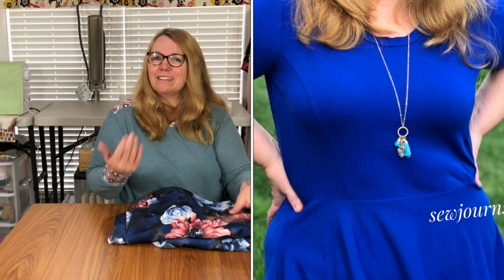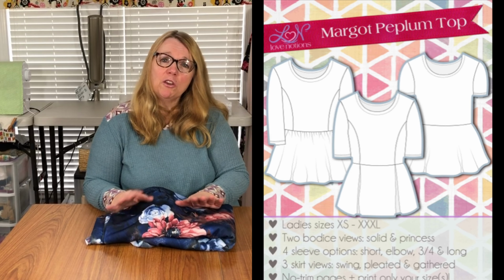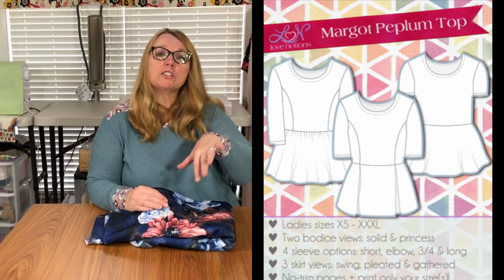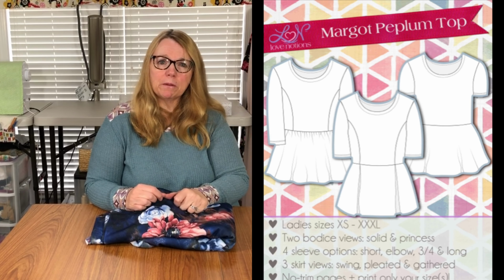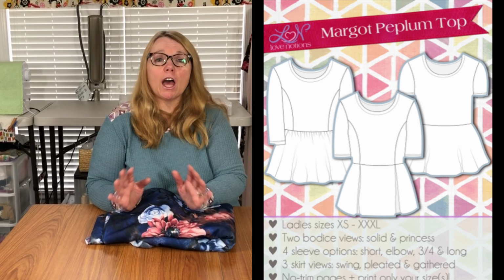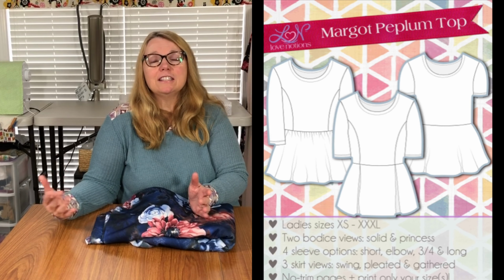Another one of my very favorite Love Notions patterns is the Margot Peplum. And here you'll see me in a couple of Margot Peplums. There's a lot of choices when it comes to the Margot Peplum. There is the plain front or princess seams. And the princess seams are so very flattering. Also for the peplum, you have a choice of a gathered peplum, a circle skirt style peplum, or a pleated peplum. So really with the Margot Peplum, you have a lot of choices to make it look different.